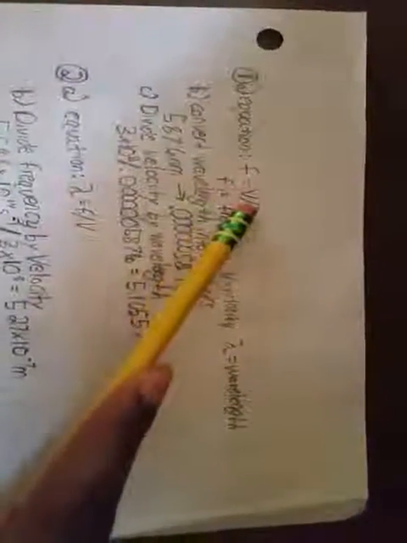Problem 1. Helium absorbs light at 587.6 nanometers. What is the frequency of this light? So to solve the problem, you would need the equation: frequency equals speed of light divided by wavelength. So in step B, you would convert the wavelength into meters.